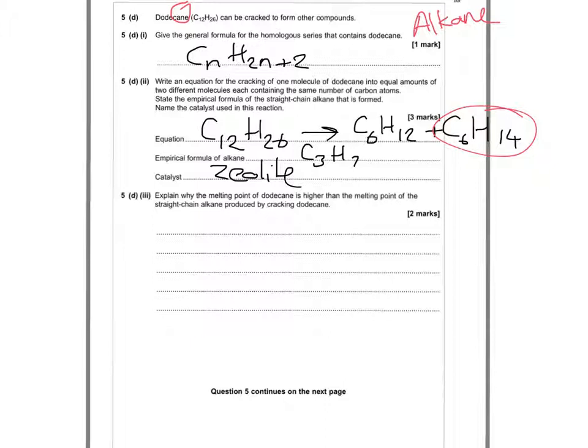Part 3. Explain why the melting point of dodecane is higher than the melting point of the straight chain alkane produced by cracking dodecane. Very, very simple. Firstly, think about what structure they have. They are both simple molecular substances. Dodecane is a bigger molecule. So that's what you get the first mark for saying, that dodecane is a bigger molecule, or it has more electrons. So therefore, second mark, there are more van der Waals forces between molecules.